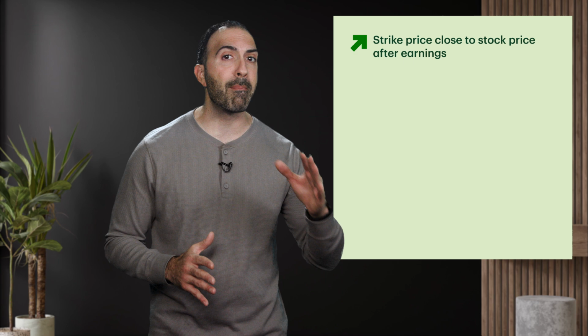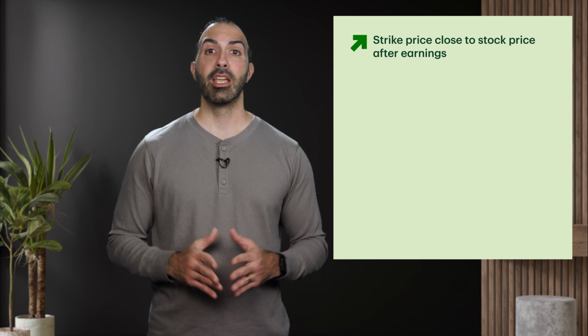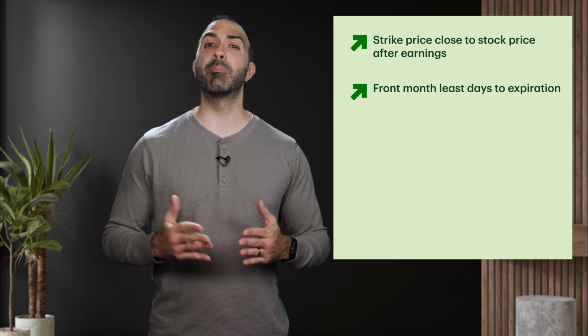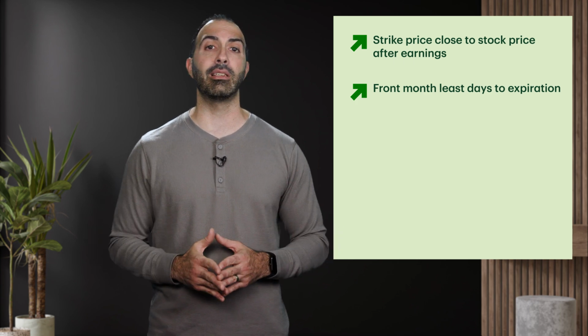The strike price you choose should be based on where you think the stock will be after earnings. This gives you the best chance at maximizing your potential profit. The option being sold expires on the earliest date after earnings to benefit the most from the volatility crush.